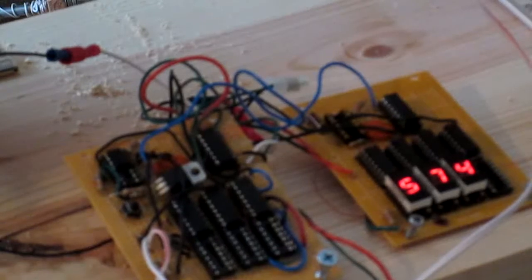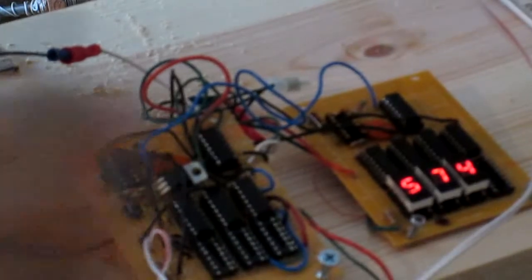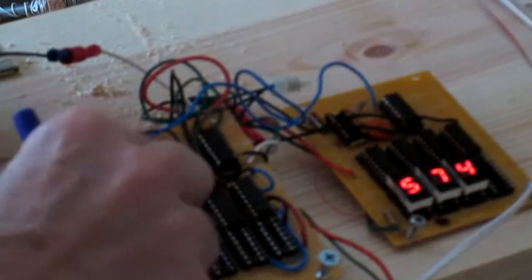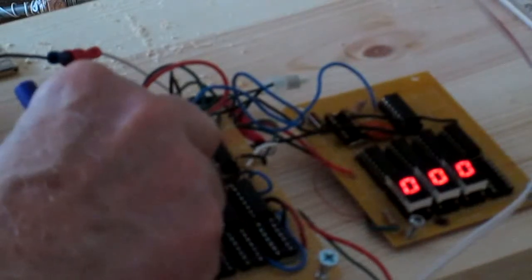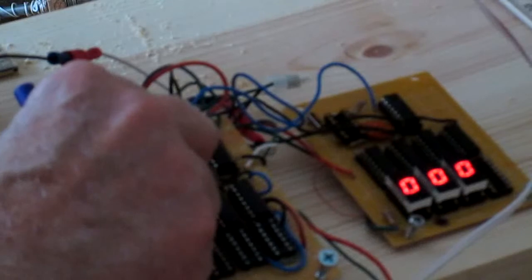So if I take the middle ball and I push this button, let me put these balls back over here. If I hold this down, that holds the ball at the top.